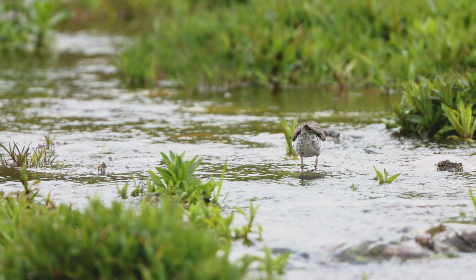And then also just got a little bit of video of the spotted sandpiper, kind of wading around in the quote-unquote rapids here. So yeah, you can check that out, and I will keep looking around for more stuff.